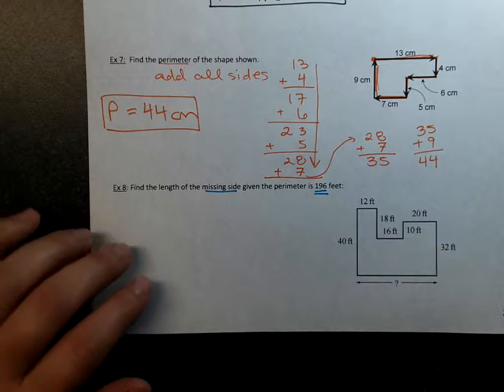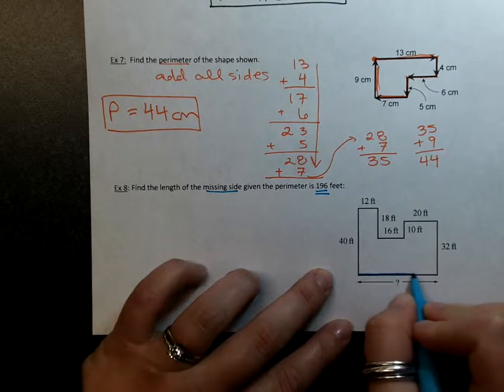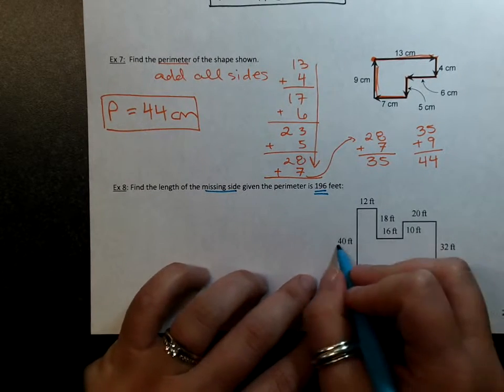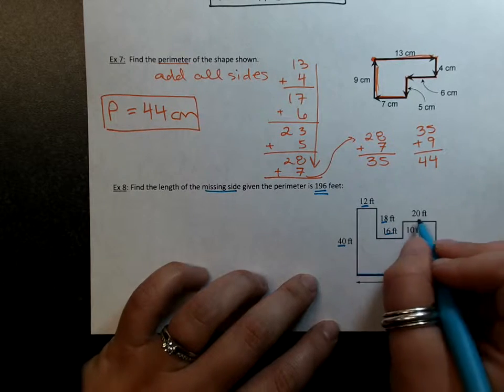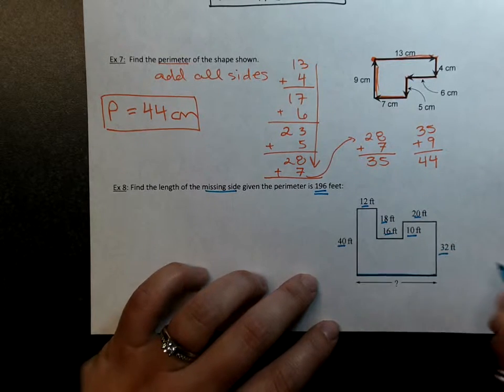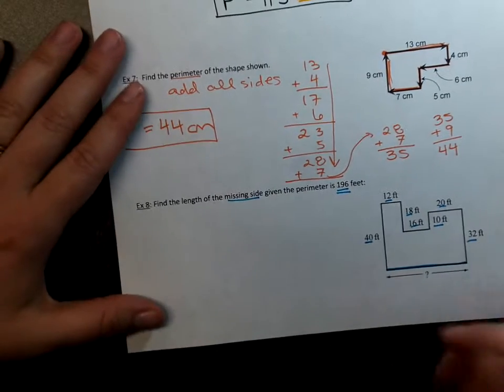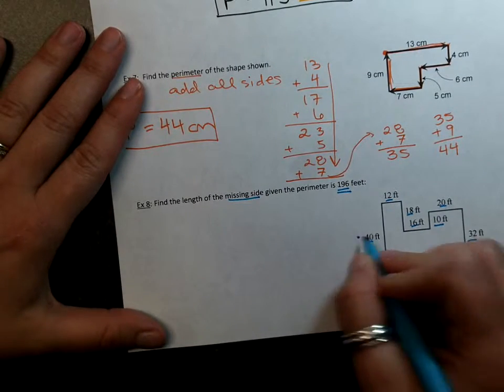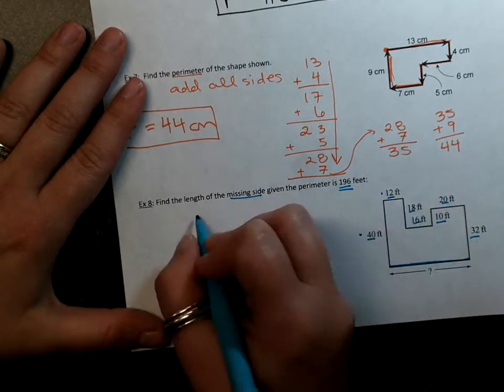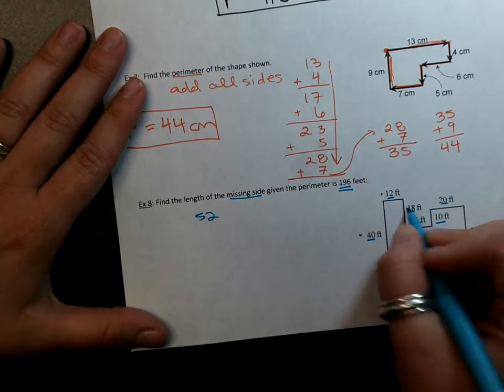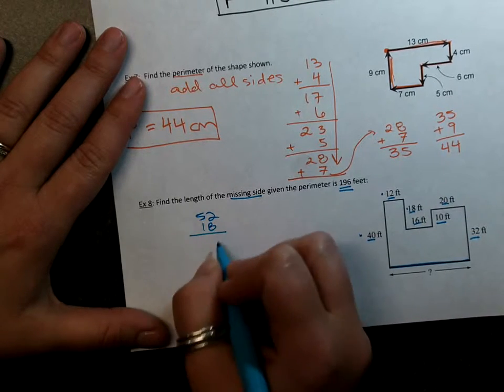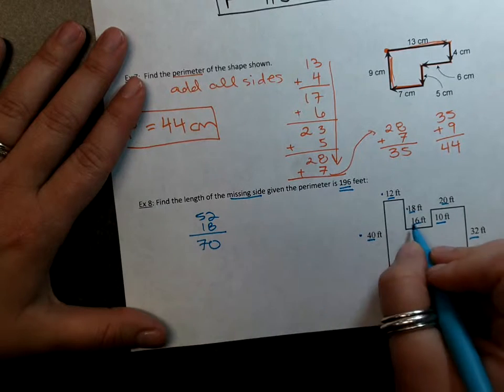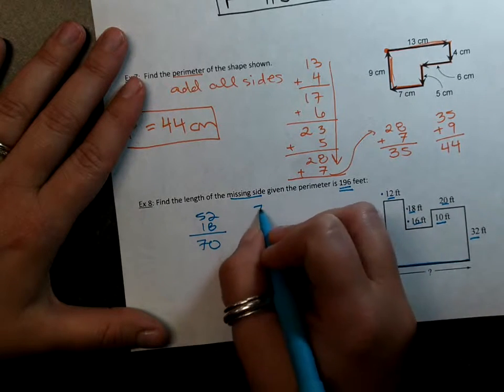So what we can do, we have this missing side here. We can take all the other sides and add them all up and then subtract from 196. So we have, again, you just have to mark what you've added. 40 and 12 is 52, plus 18 makes 70, plus 16.